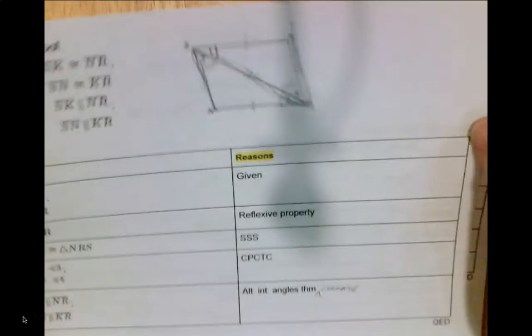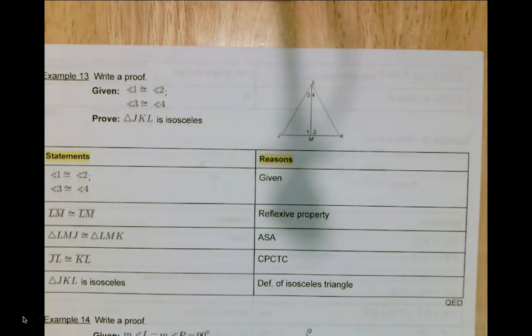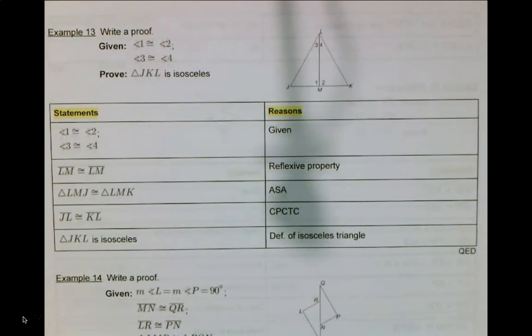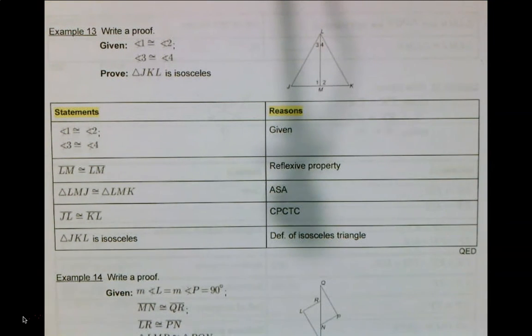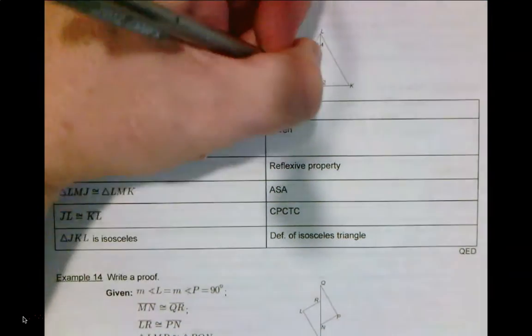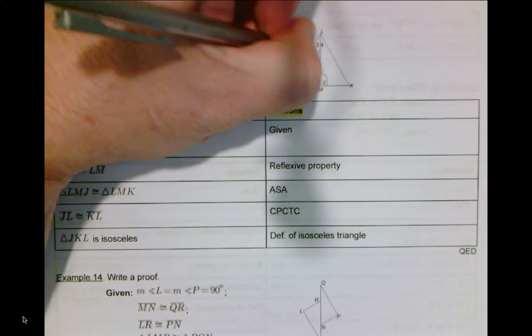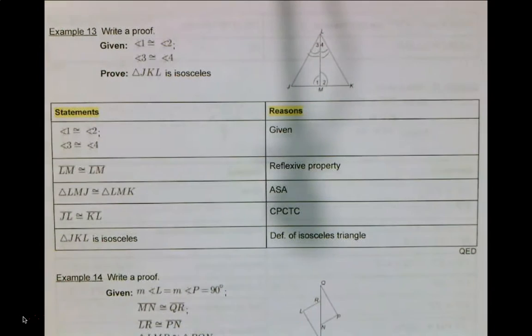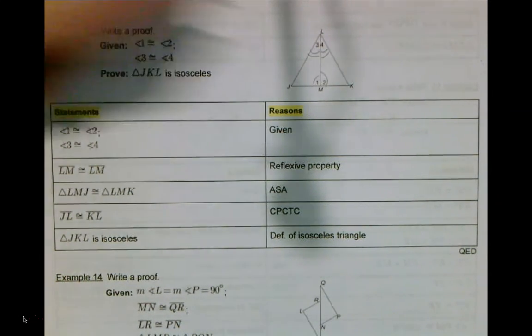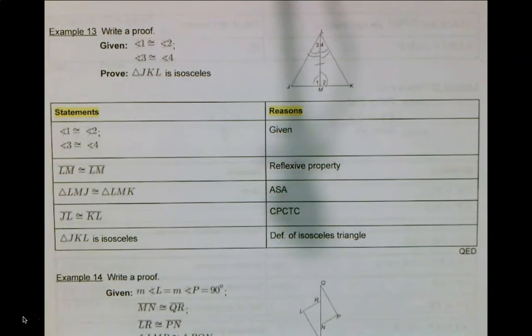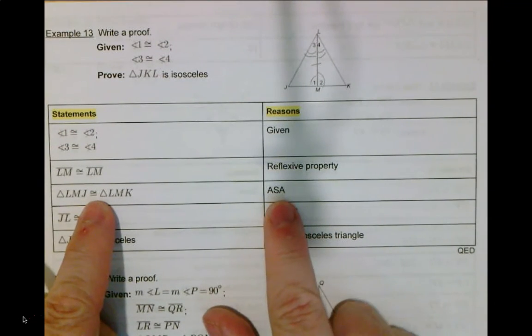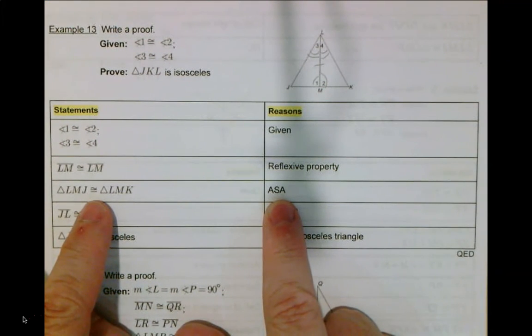So that's example 12. Example 13. Again, marking up the diagram. It's the same diagram, same given information this time. We're trying to prove something different. So angle 1 is still congruent to angle 2. Angle 3 is still congruent to angle 4. And LM is still congruent to itself. So nothing has changed through the first three statements.